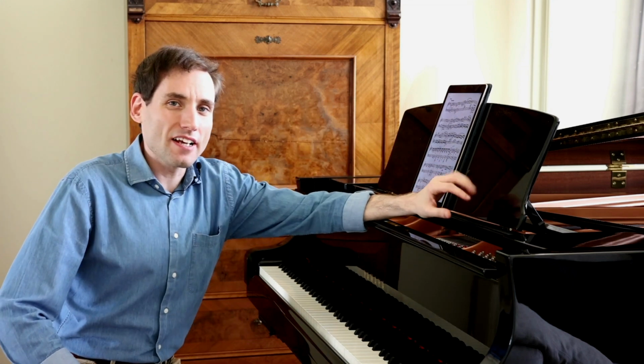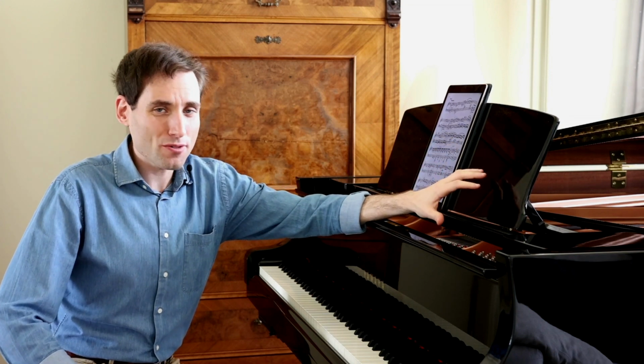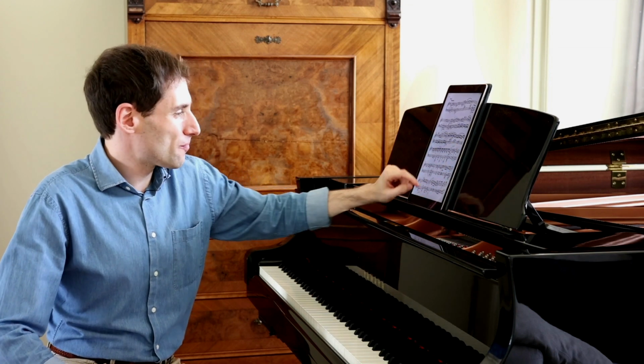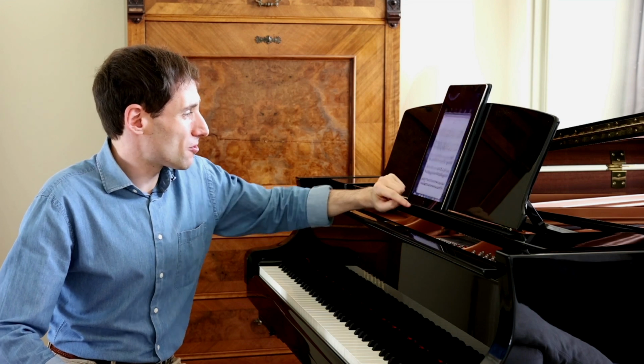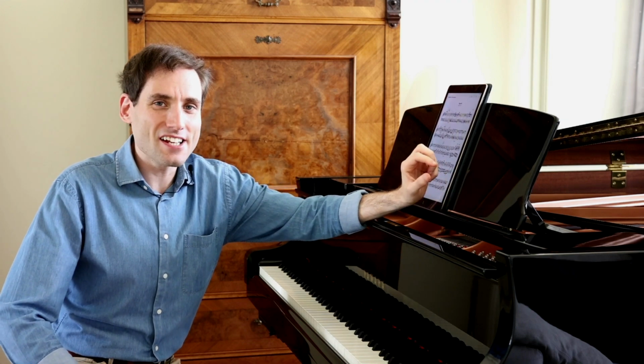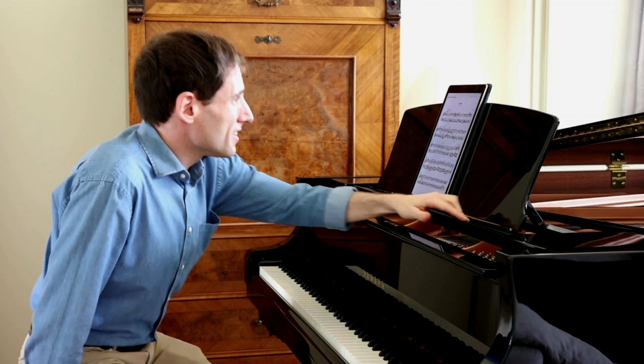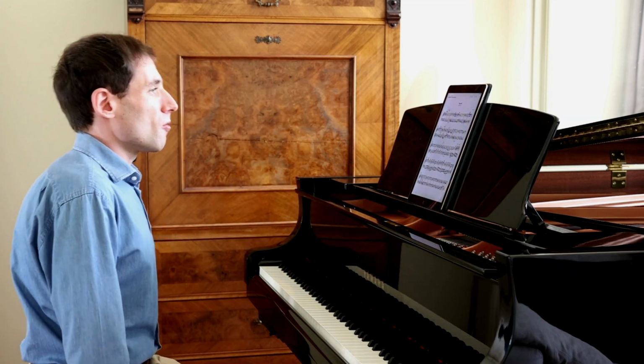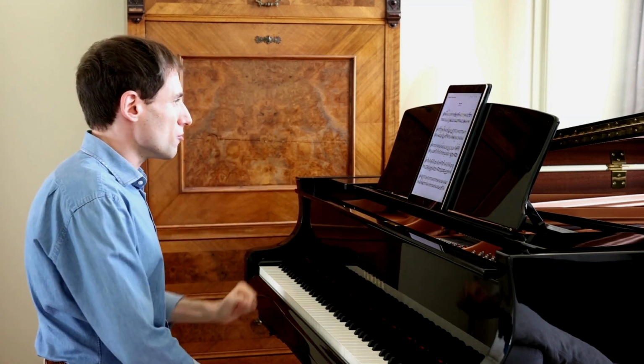And then we have the finale. Interestingly, there was supposed to be a fourth movement, a scherzo, and we know what this scherzo was because he kept it as a standalone bagatelle. This is the bagatelle, work without opus number 52.